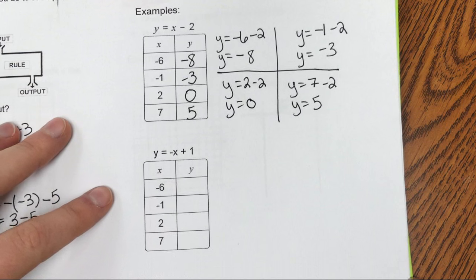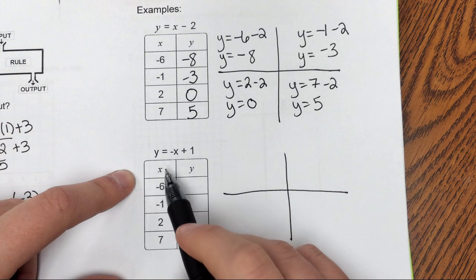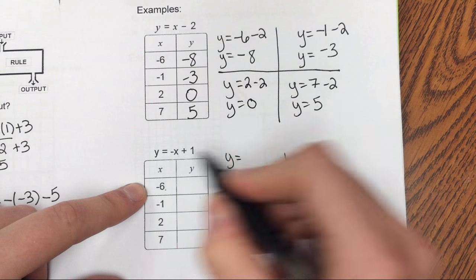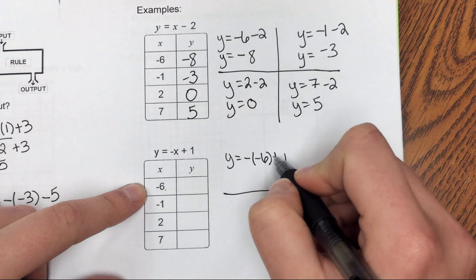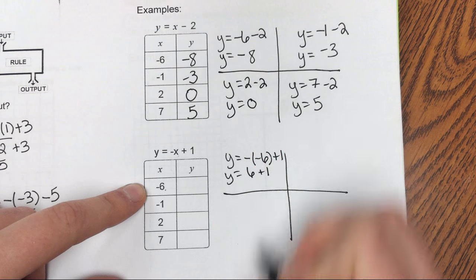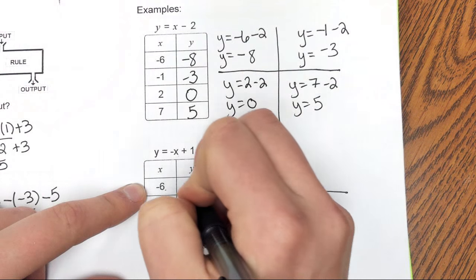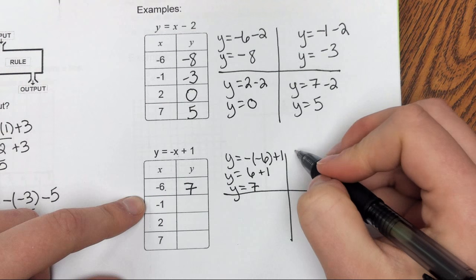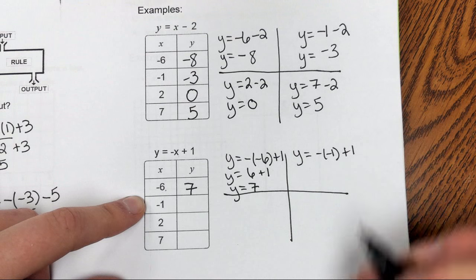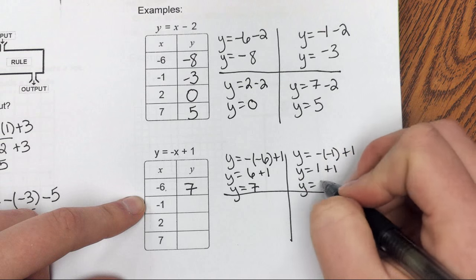Right? Coming on down here, next example, chunk my workspace. So I have x is -6 first, or my input is -6. So I have y equals the opposite of -6 plus 1. So the opposite of -6 is 6 plus 1, which means my output value is going to be 7. 6 plus 1 is 7. Right? Next one, I have a -1, so y is equal to the opposite of -1 plus 1. The opposite of -1 is a +1, so I have 1 plus 1. And that means my output is going to be equal to 2.